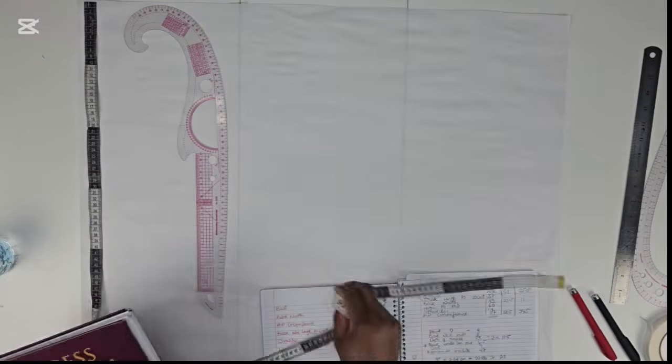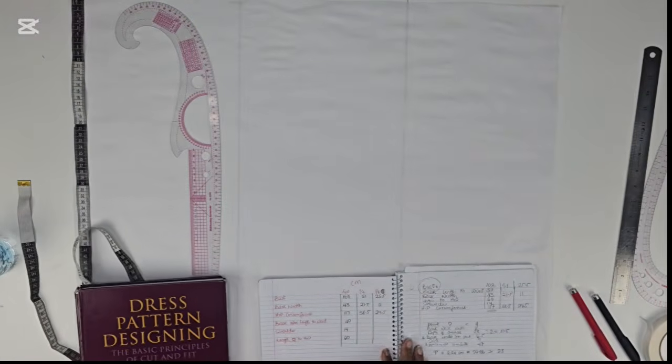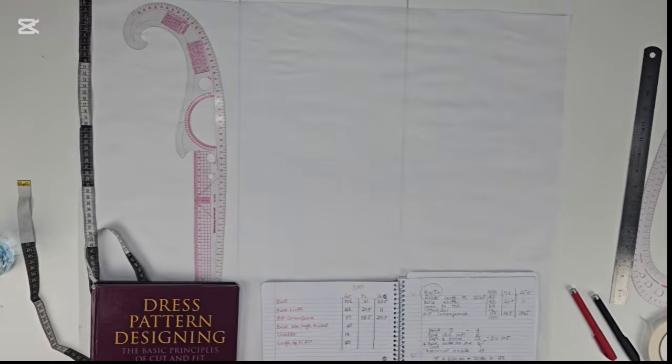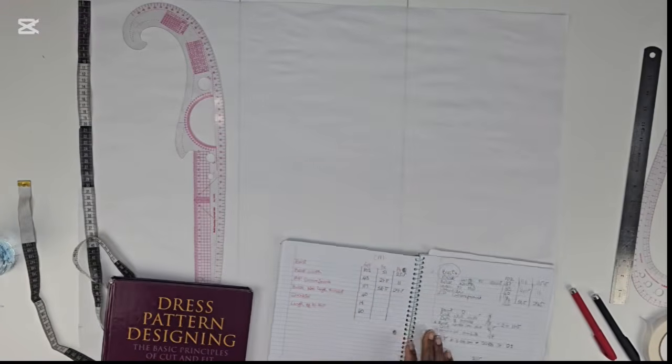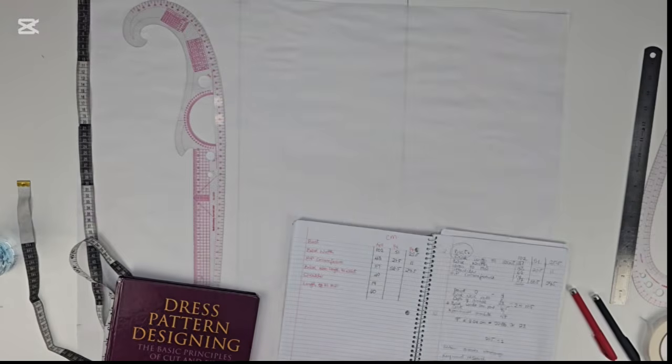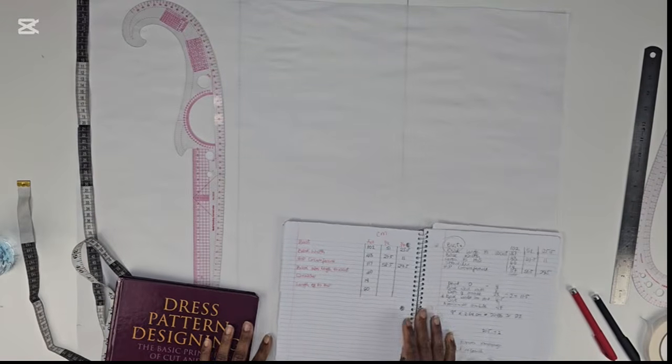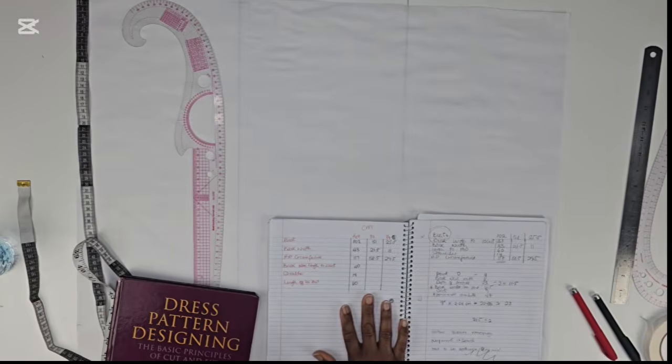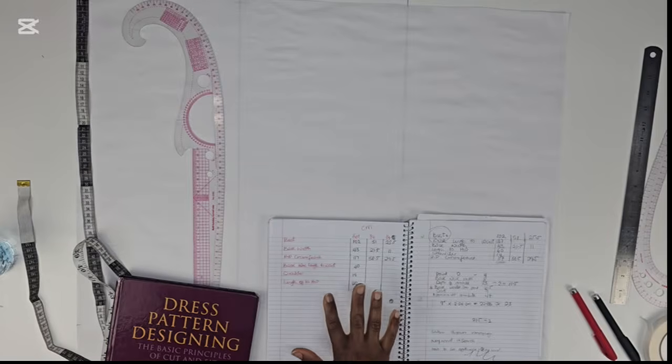So we'll be continuing from where we stopped. The last time I showed you some measurements on the board and then used my mannequin to show you some measurements to take as well. Because like I said, we'll take the measurement in some stages. So basically now we are concentrating, we'll be drafting the back. So I showed you important measurements for the back and then some for the front. But we'll be drafting now from the back.